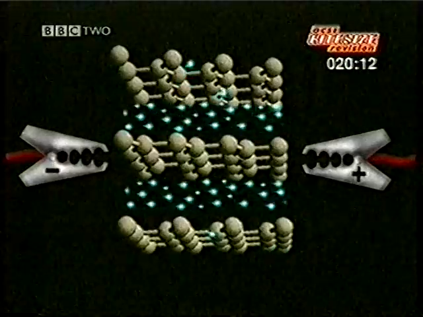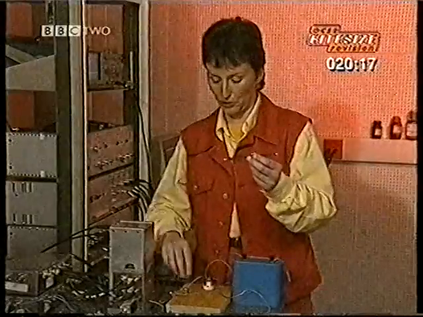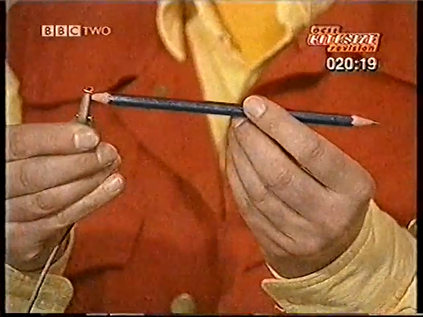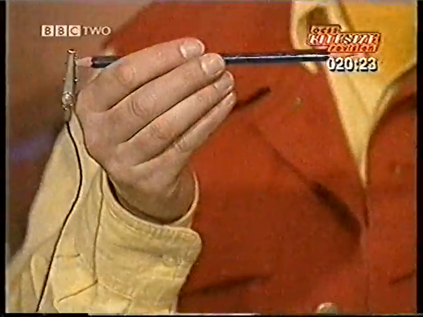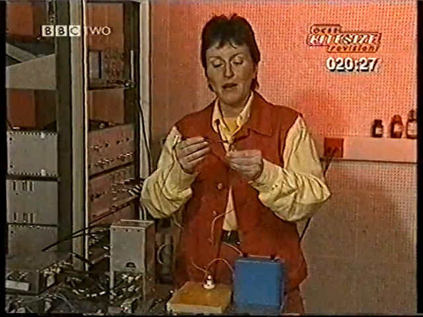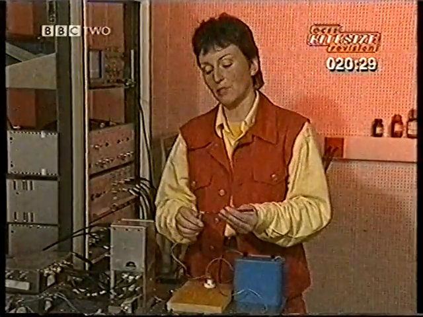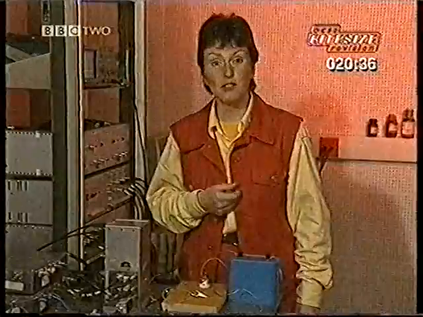Now the movement of electrons means that graphite is a conductor of electricity. We show this with my friendly battery. We connect the pencil through the light bulb to the battery. Light bulb lights up. But the layers of atoms in graphite are not held together very strongly. And it's the fact that these layers can slide over one another easily. It means that graphite's a good lubricant.